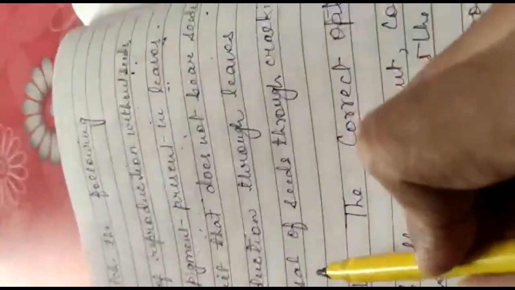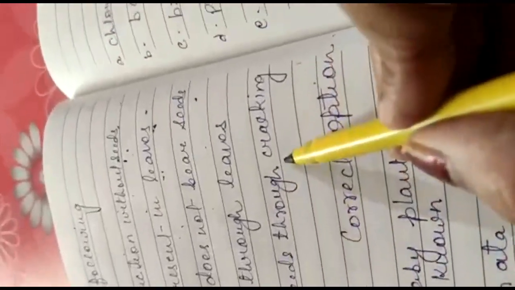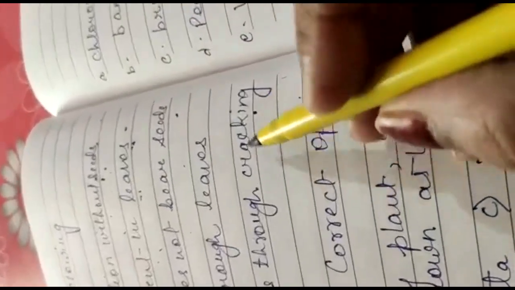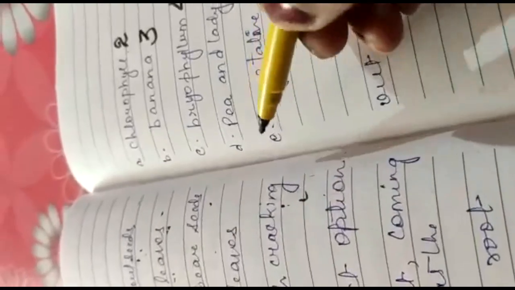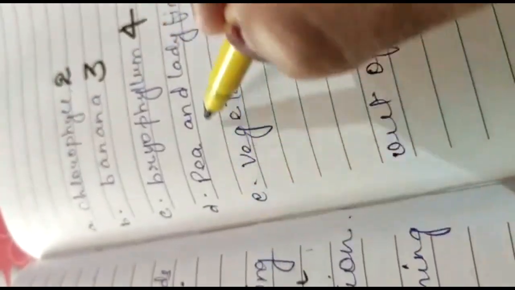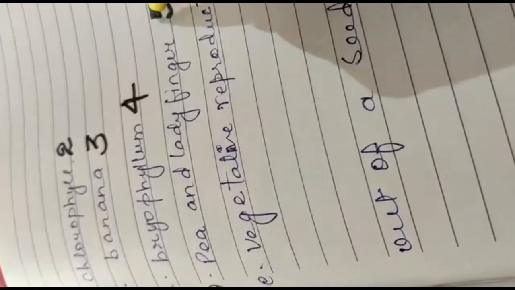Reproduction through leaves. Now the 5th one, dispersal of seeds through cracking, through explosion or bursting. What are the examples of seed dispersal through cracking? That is pea and ladyfinger.